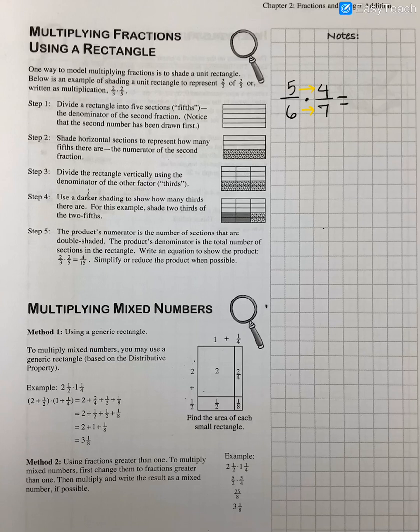5 times 4 is 20, and 6 times 7 is 42. Now some of you may be thinking, I want to simplify that fraction. I don't require that in my class, but if you want to, you can simplify by dividing top and bottom by the same number. So we're using the giant 1. So I can divide both of these numbers by 2. Remember, you have to have the same number in the numerator and denominator to keep it equivalent.